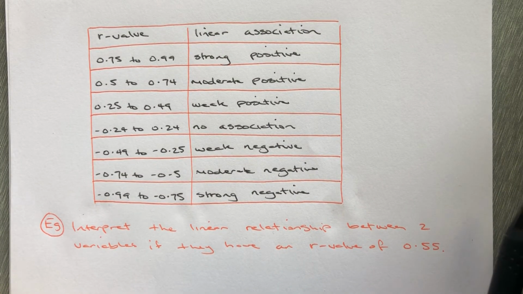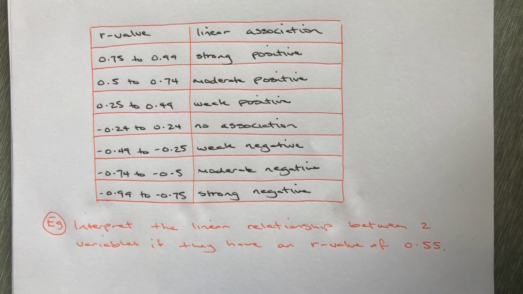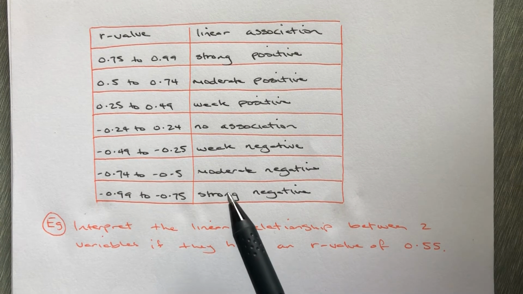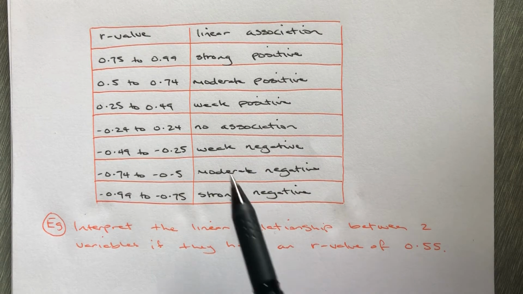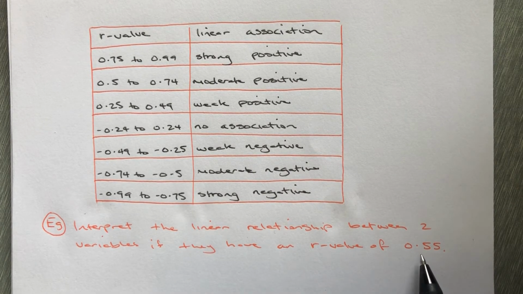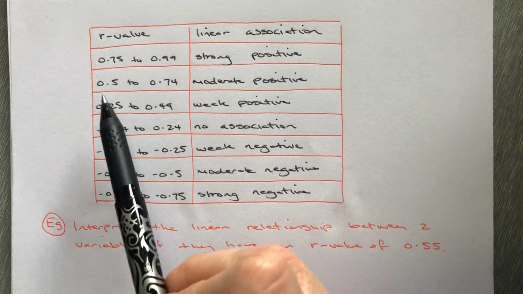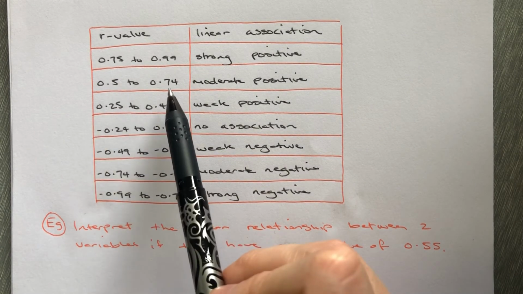Now, most of the questions in the exercise are like this. So, for example, interpret the linear relationship between two variables if they have an R value of 0.55. All you really need to do is have a look at this table here. I want to find the interval that 0.55 is in. So 0.55 is between 0.5 and 0.74.